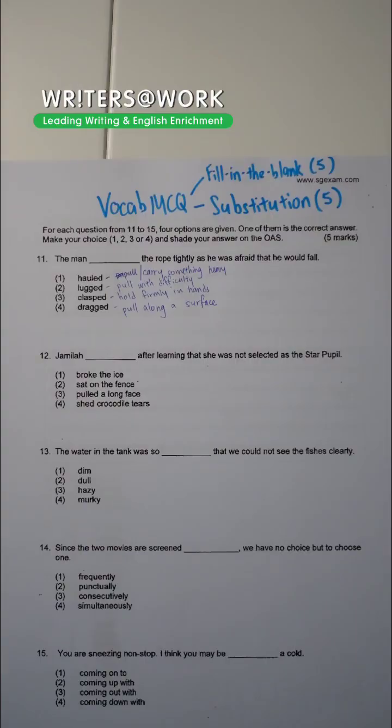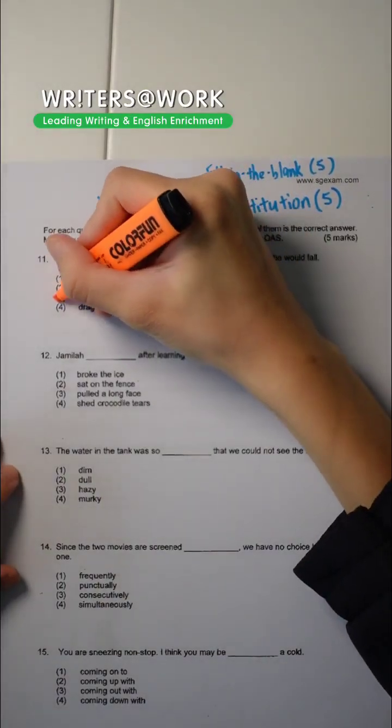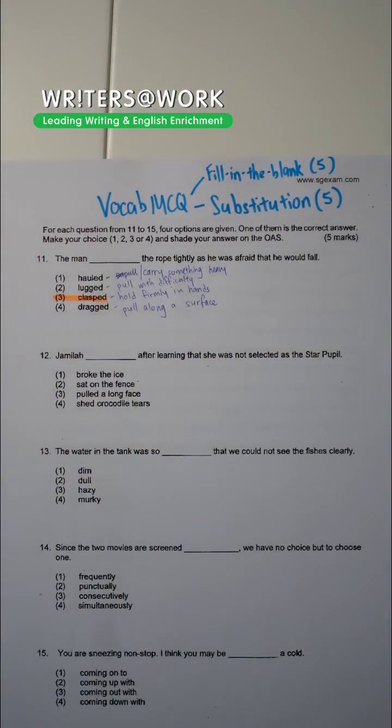Right? So based on these four definitions over here, we're not really looking at the man trying to pull anything. He's not pulling onto the rope, rather he's holding onto it to support his weight as he was afraid he would fall. Okay? So the answer here is option 3, to clasp onto the rope firmly with his hands. Okay? Great job, Fudge. For the others also, feel free to chime in if you have gotten the right answer.